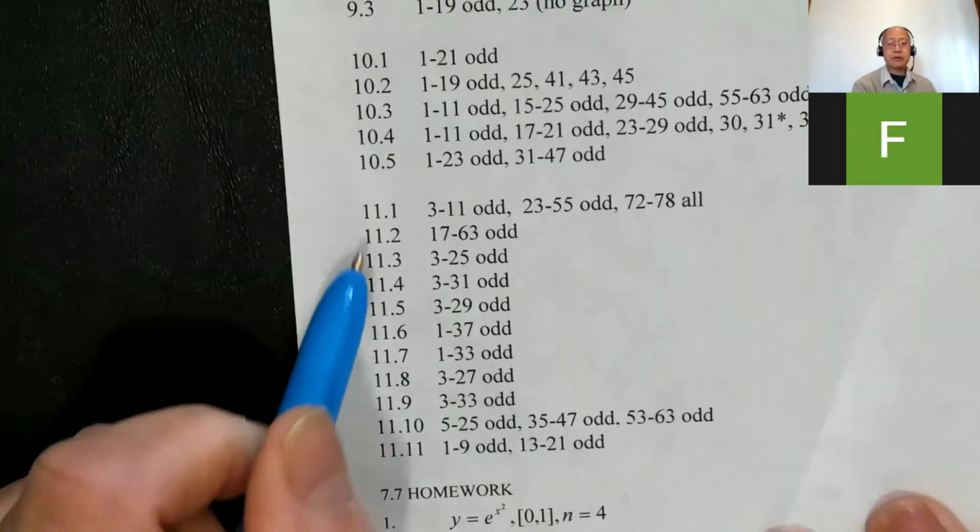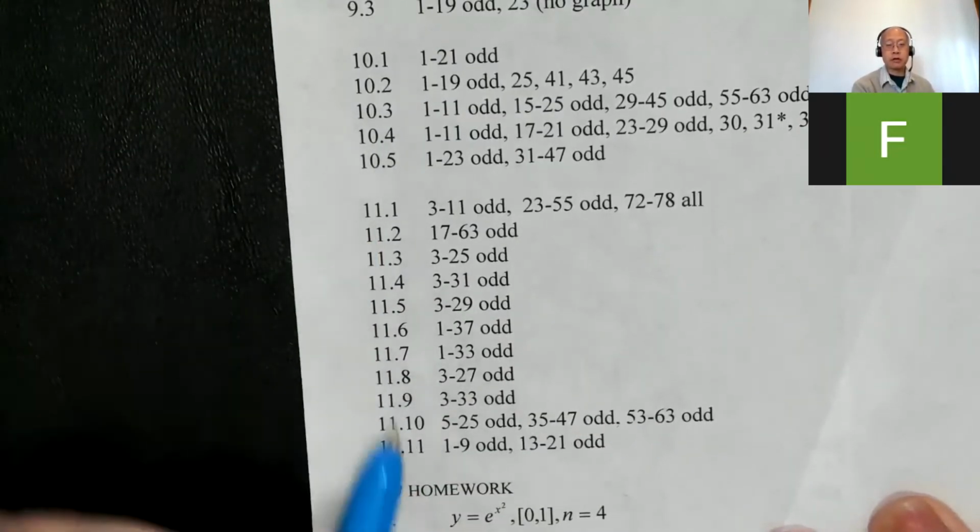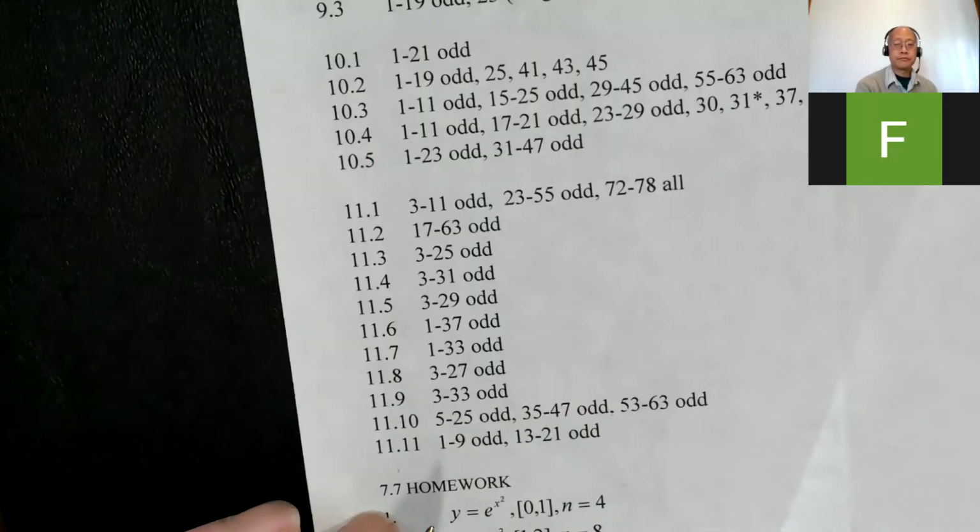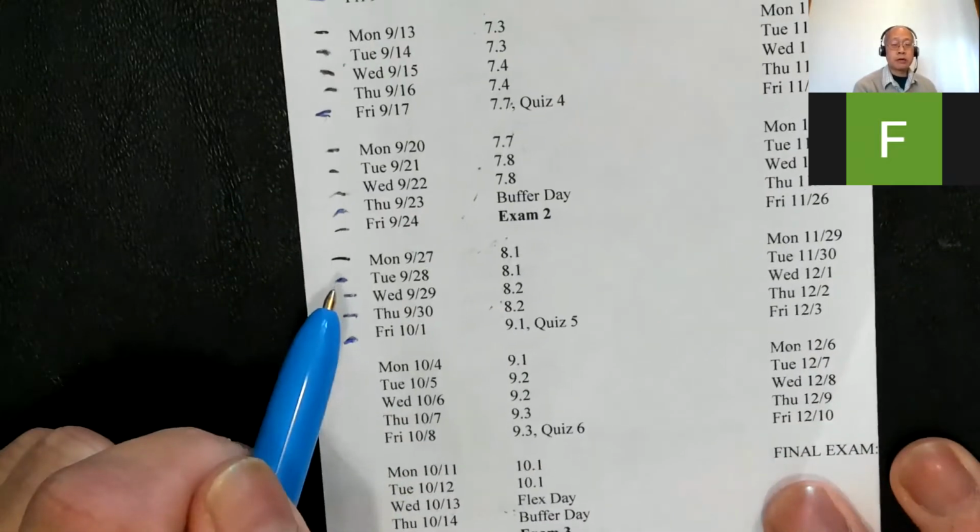Our last chapter, chapter 11, as you can see, is fairly long. So we have all this stuff to do. So we'll see how it goes.